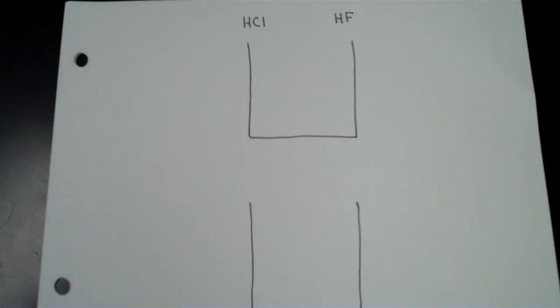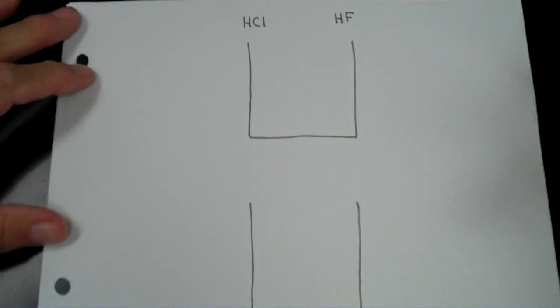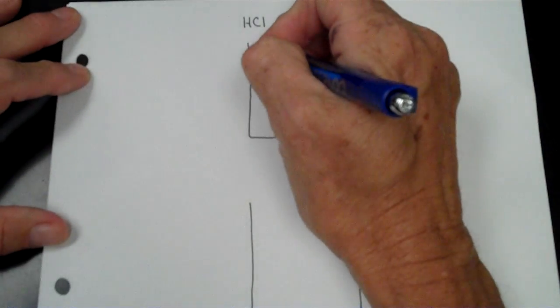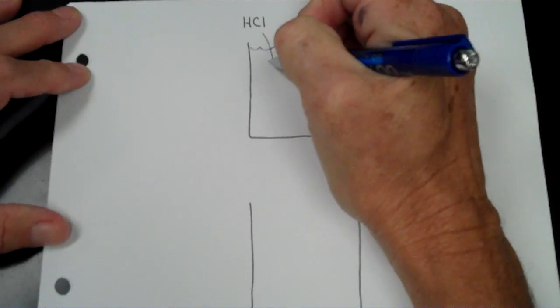Both hydrochloric acid and hydrofluoric acid are going to be soluble because they are compounds that are acids. H is in the first family. All acids are soluble. So, if we're looking at putting these two chemicals into water, they will dissolve.